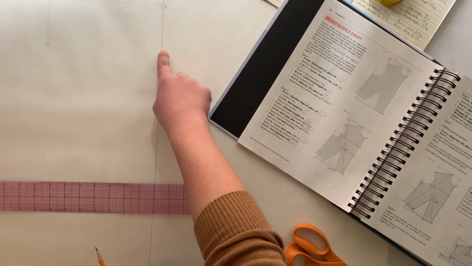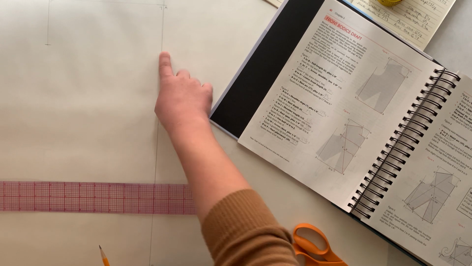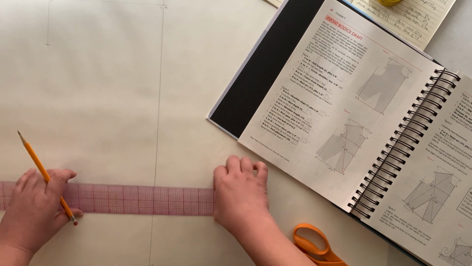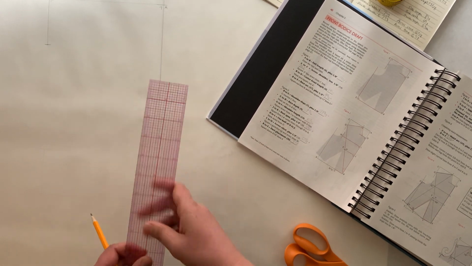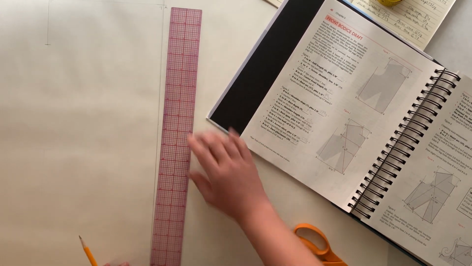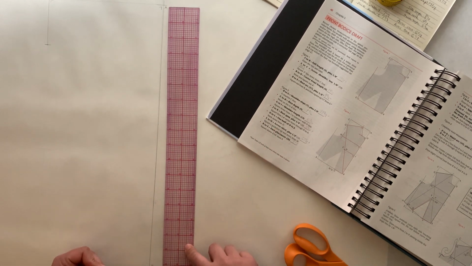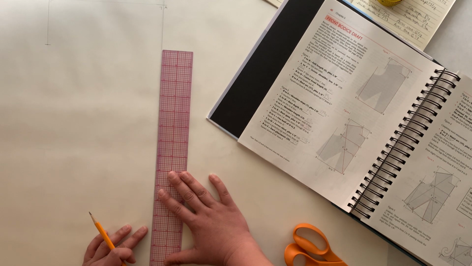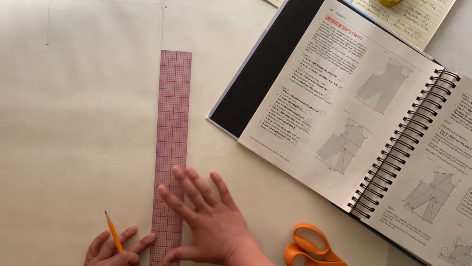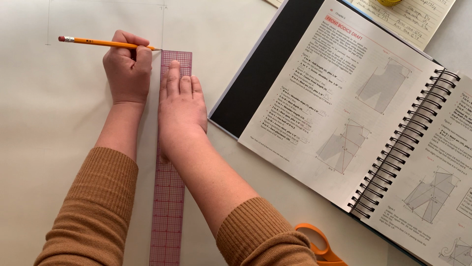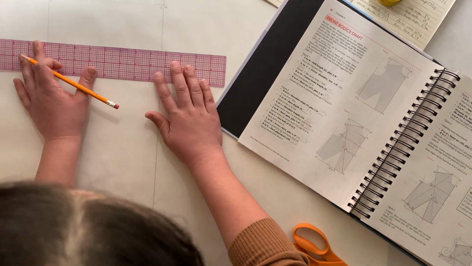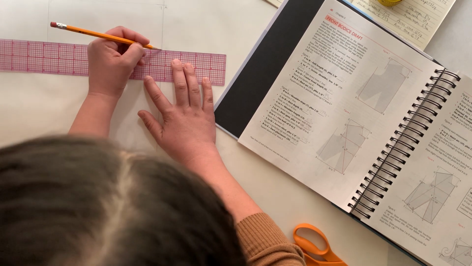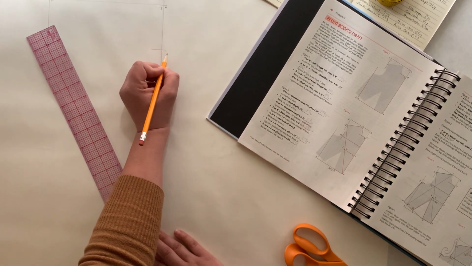D is gonna land a little bit lower since this is a shorter measurement. So my center front length is 14.5. So I'm going to go ahead and measure 14.5 inches, again working from B at the bottom up. So start here at 14.5, and then I'm gonna make a line here, and I'm just gonna crosshair that. And that's gonna give me my D.